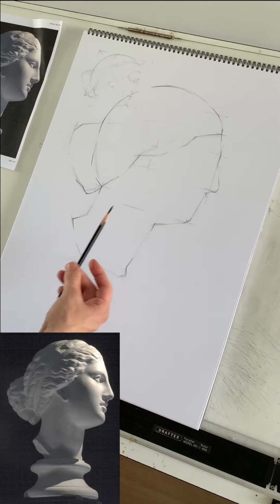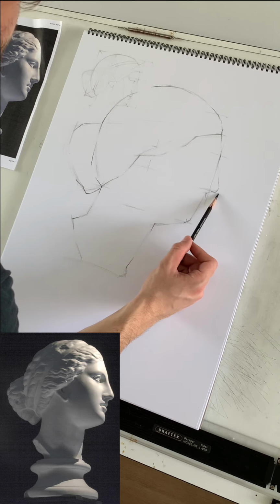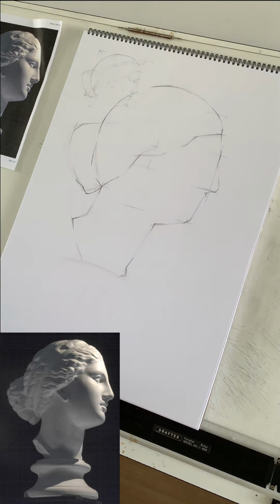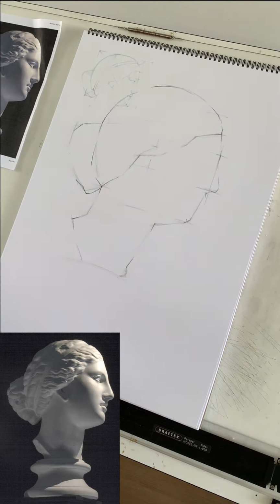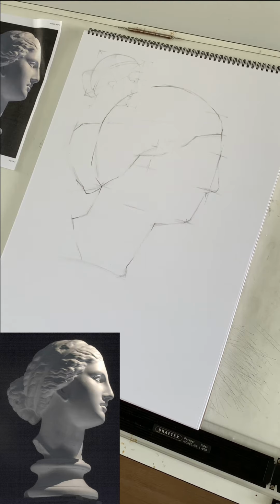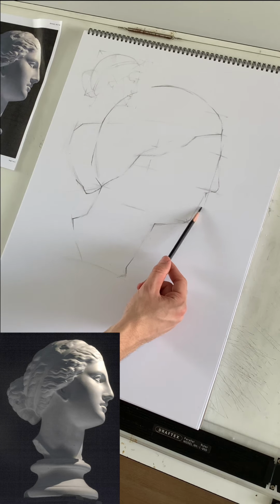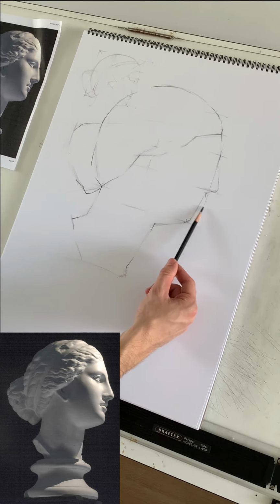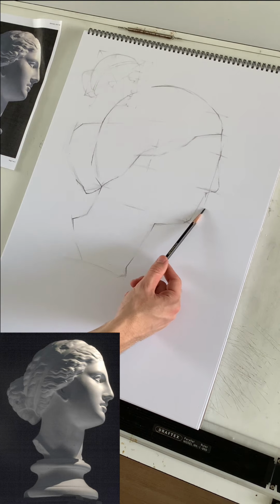Okay, so coming back to the classical proportions, right? I've got the base of the nose mapped out there on the profile line. That's where the brow is, and here is the curve of the chin. So if I divide this distance and this distance in half, I will find the placement of the bottom lip, like the bottom edge of the bottom lip. That's the classical proportion right there.